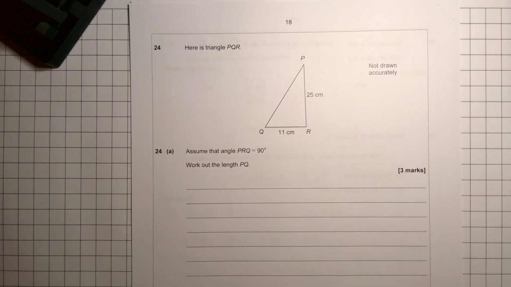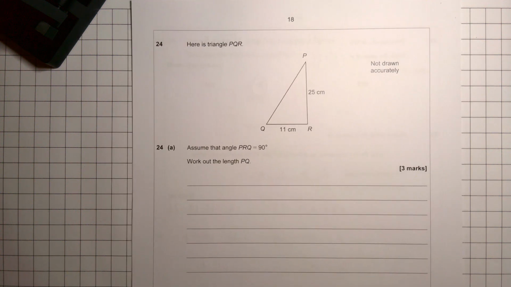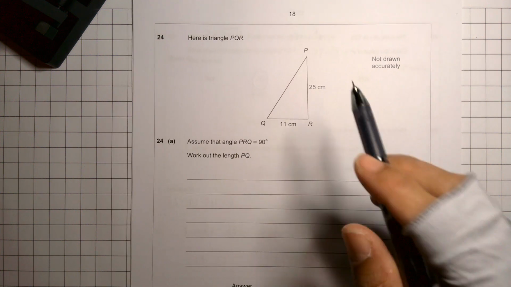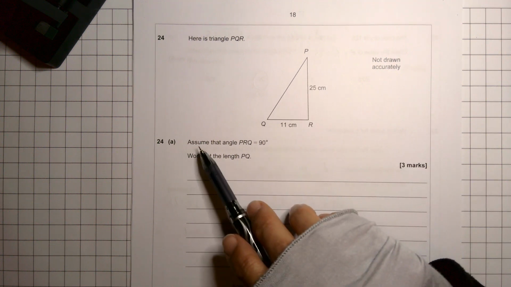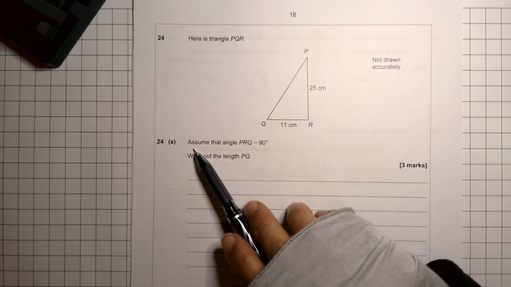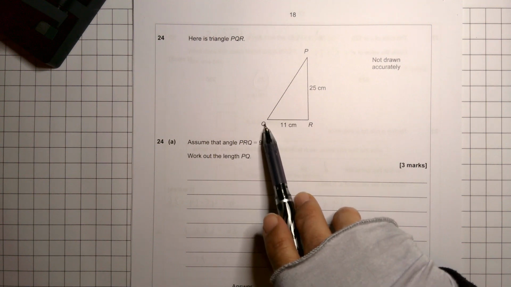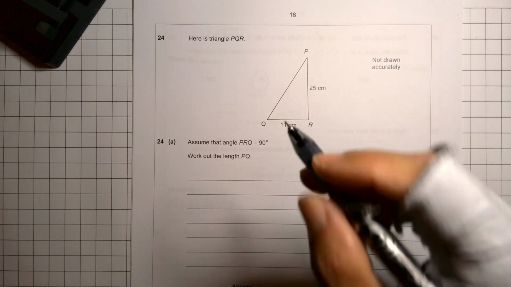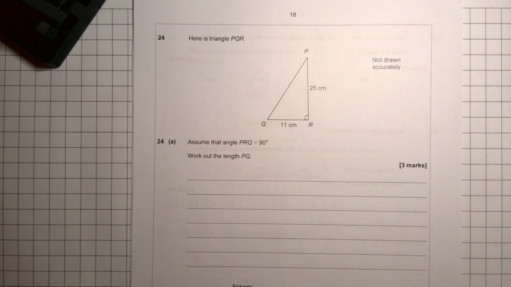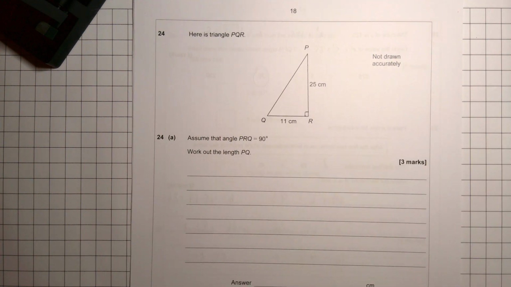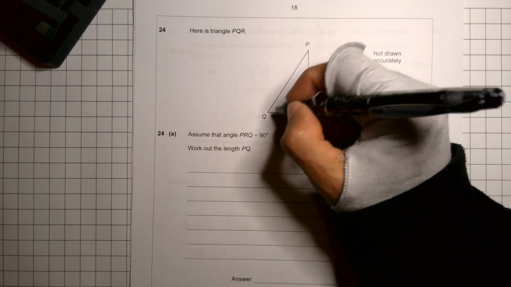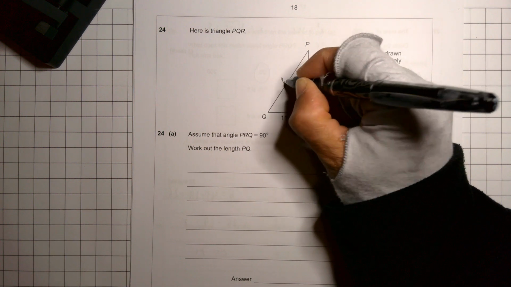Question 24 has an A part and a B part over there. Question 24 says here we have a triangle, and they're telling us to assume the angle PRQ, going from P to R to Q, is 90. So they're saying assume that that's a 90-degree angle. Work out the length of P to Q. So that's the one we were looking for there.